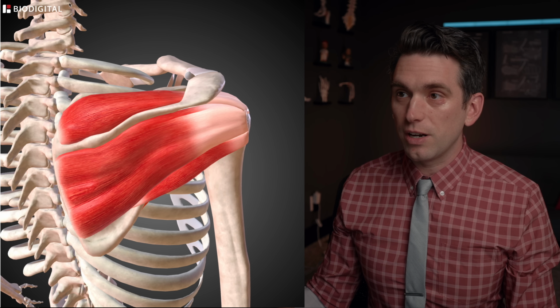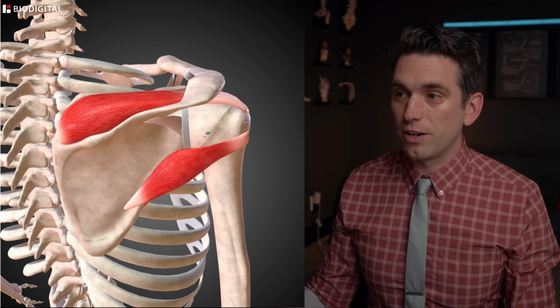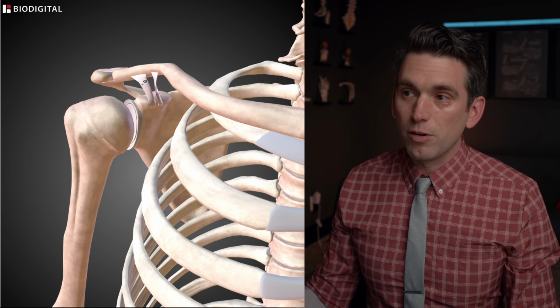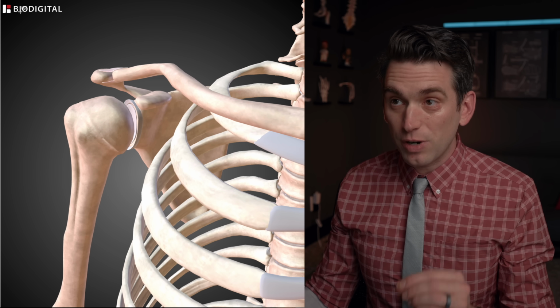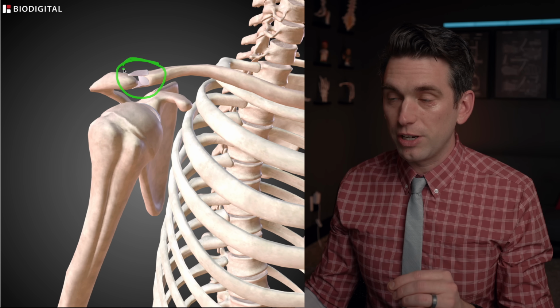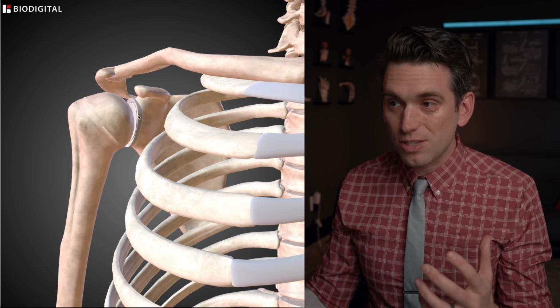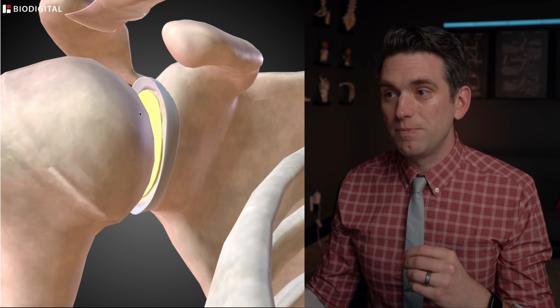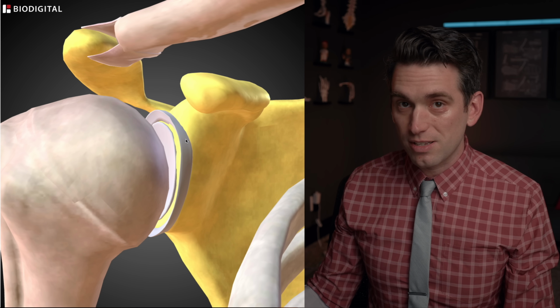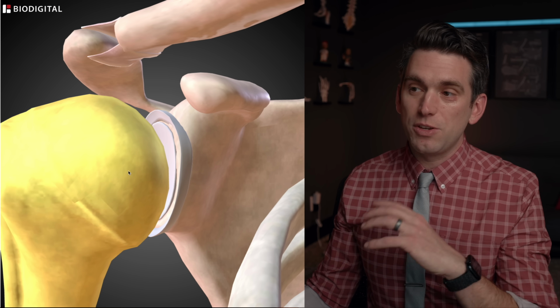If we then go through here and hide our rotator cuff muscles, we get down to that glenohumeral or the shoulder joint. Remember, when we talk about a shoulder separation, we're talking about an injury to the AC joint, the acromioclavicular joint right here. But a shoulder dislocation or a shoulder subluxation is an injury right here to this glenohumeral joint between the glenoid, which is the socket on the shoulder blade, and the humeral head.